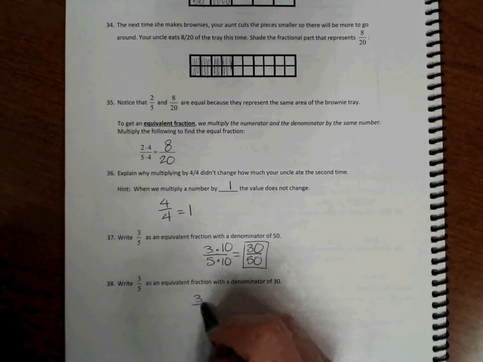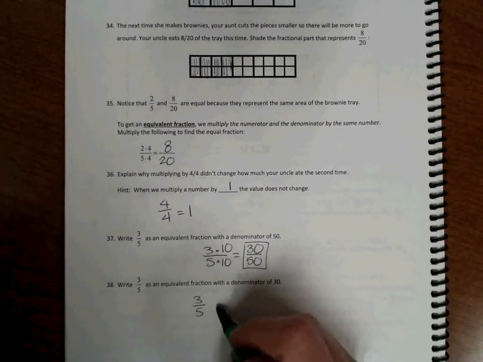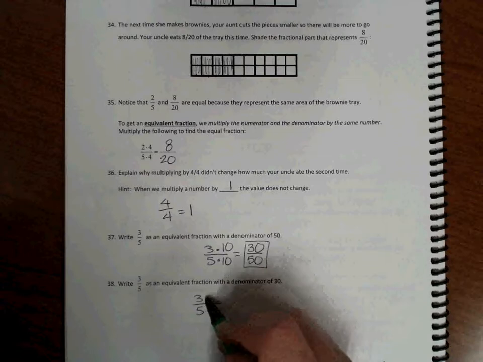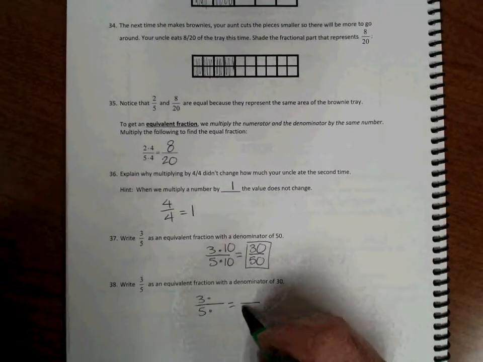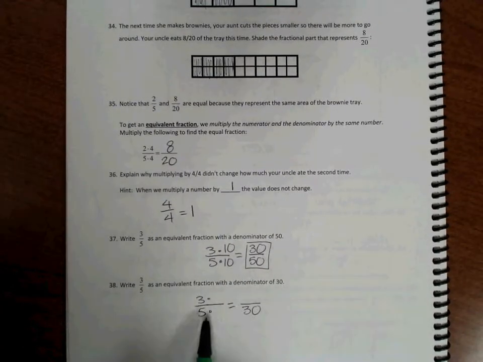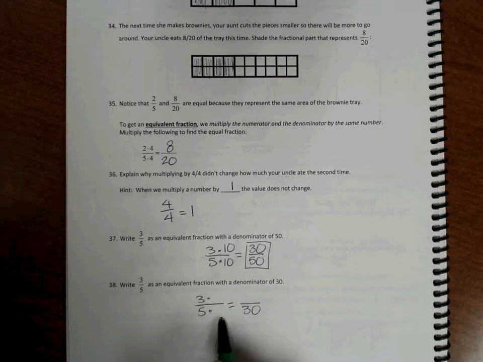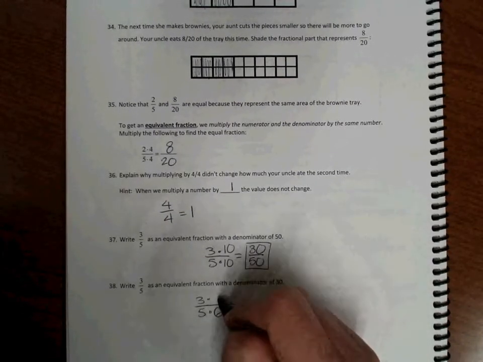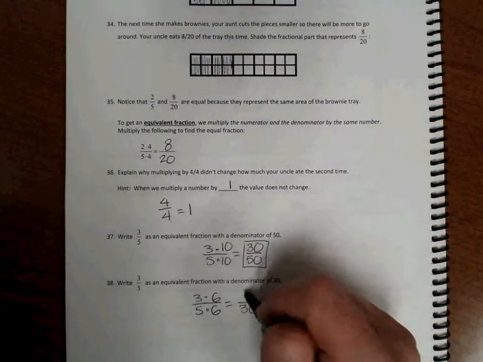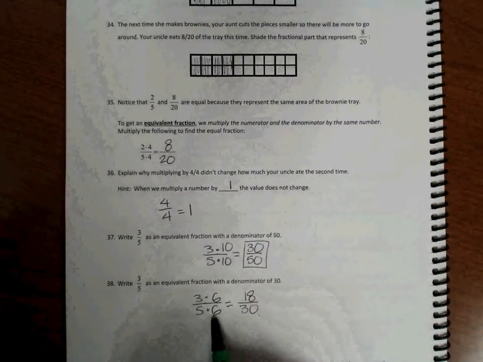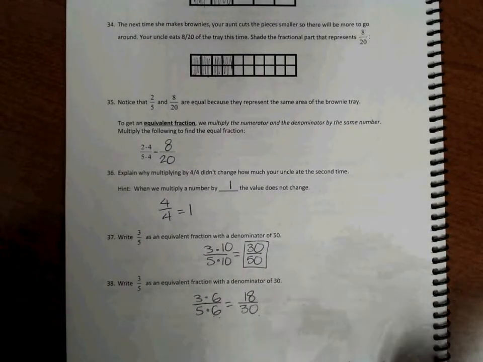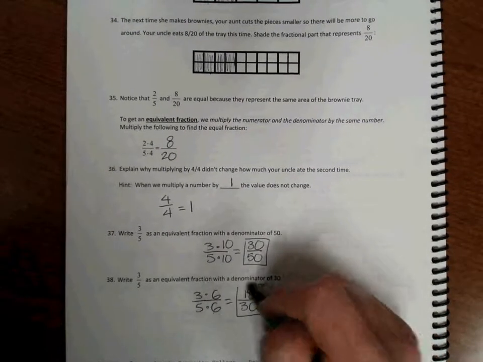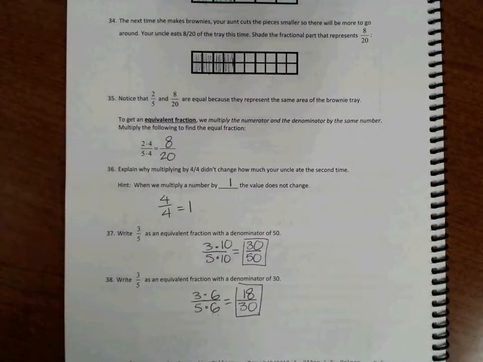Let's try to do the same thing, but 3/5 with a denominator of 30. So what are we going to multiply by to get to 30? So look at the denominator as your clue. So 5 times what number gives me 30? 5 times 6 gives me 30, so I get 3 times 6, which is 18. So whatever you multiply here on the denominator, you have to multiply on the numerator. So I get 18/30ths, and that is equivalent.